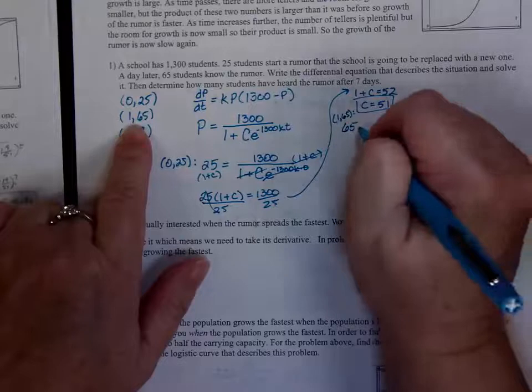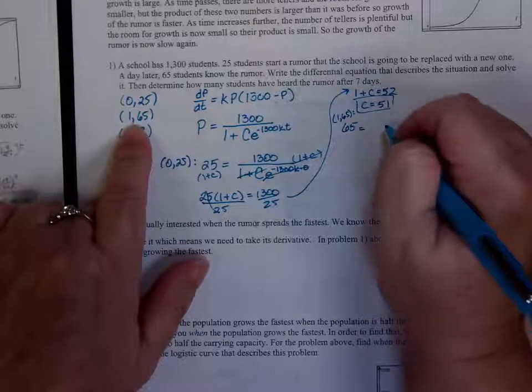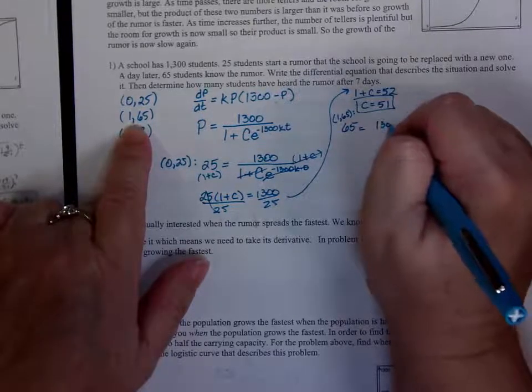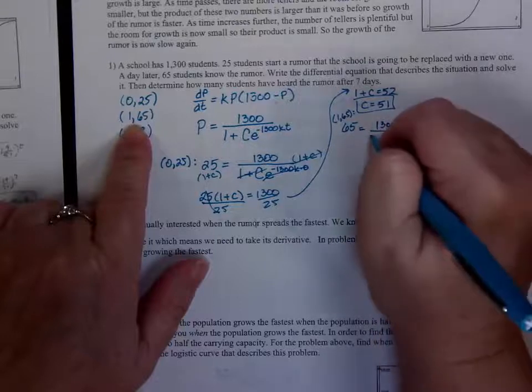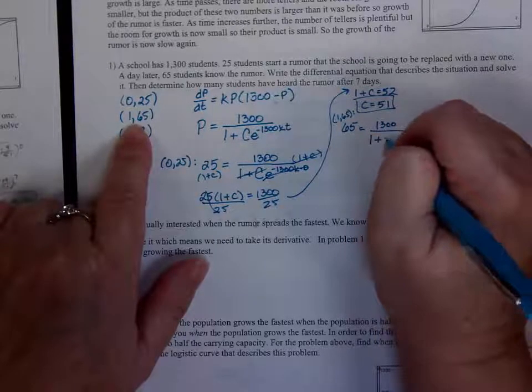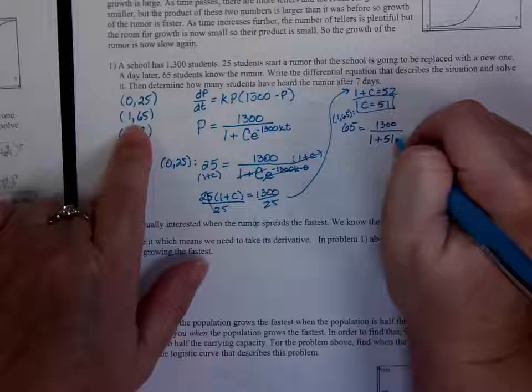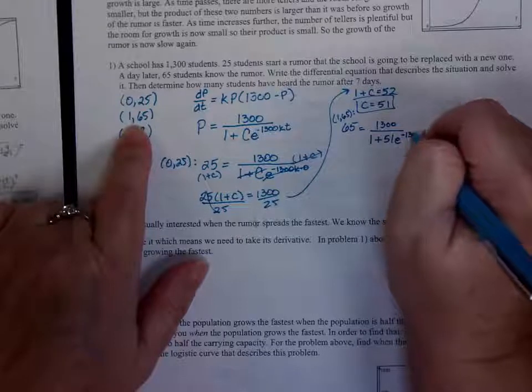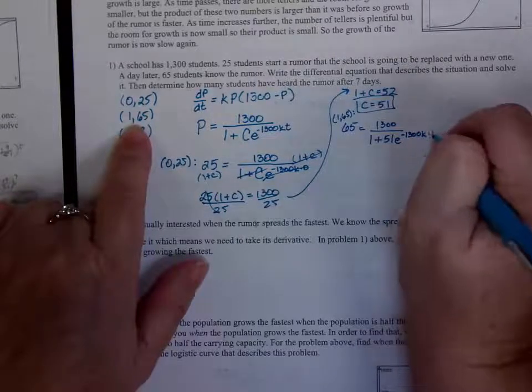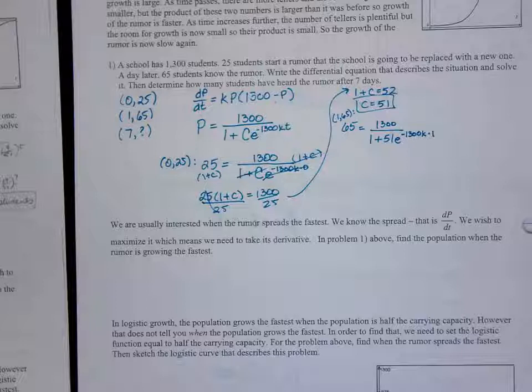So it's going to be 65 equals 1,300 over 1 plus, now C is 51, e to the negative 1,300 k times 1 this time. Now, negative 1,300 k times 1 is just negative 1,300 k. Agreed? Okay.